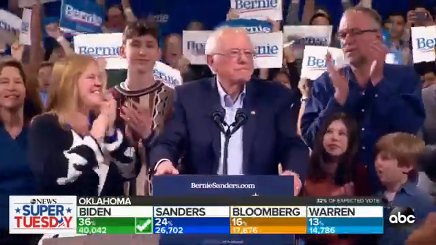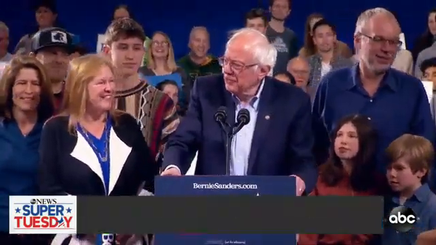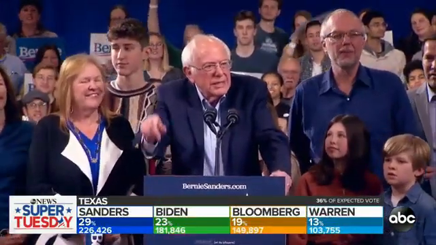Running for governor, or for House, or for Senate, let alone running for president, costs an absolute fortune, as hundreds of thousands, if not millions of dollars are needed to be raised by the candidate and their staffing teams in order for them to buy any sort of advertising time on the airwaves, or to finance any sort of on-the-ground organizing.